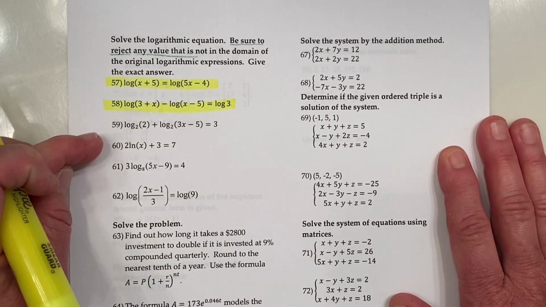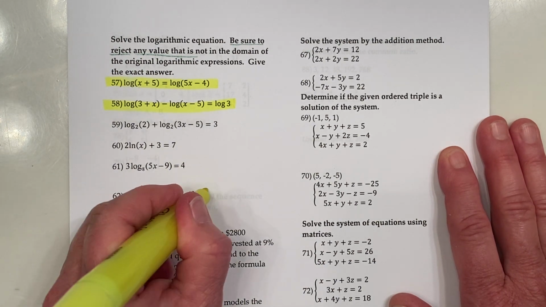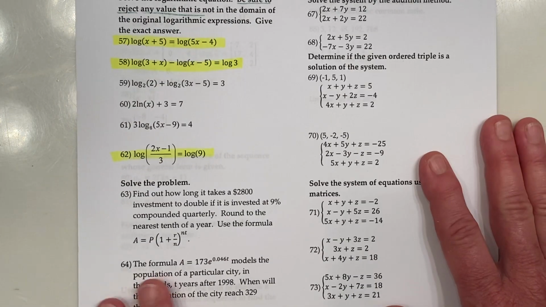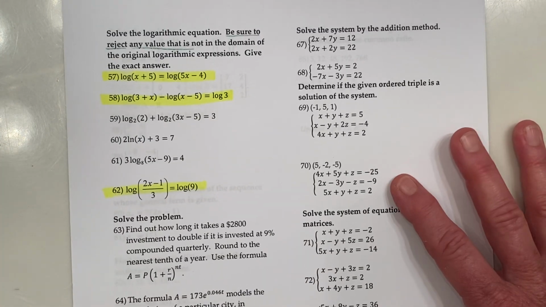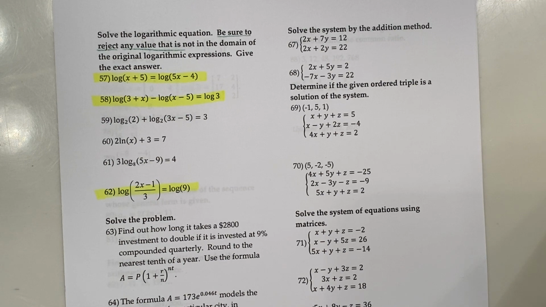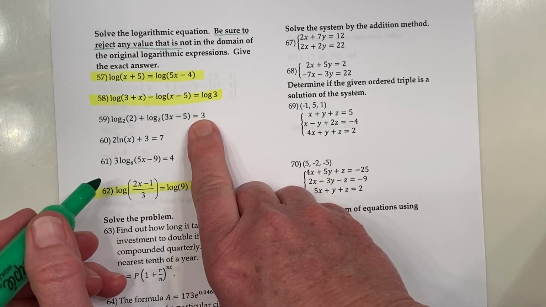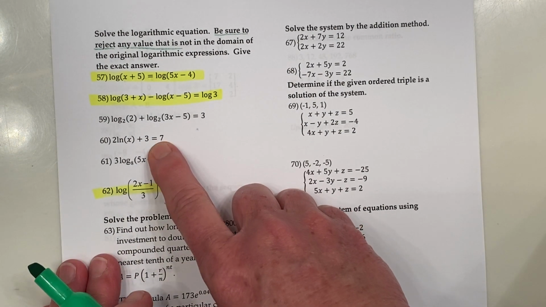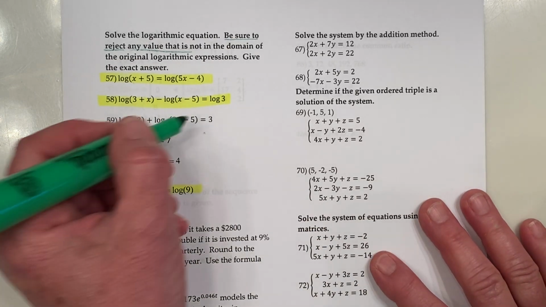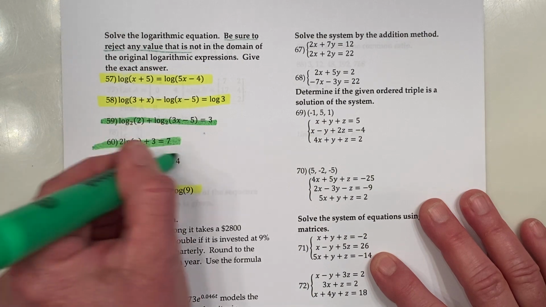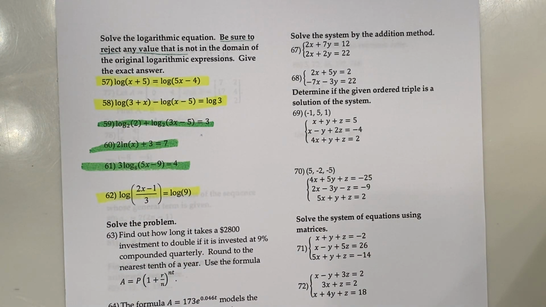Then I see that 62, we have an expression here and an expression here, and they both have logs. What I've highlighted in yellow, those 3 log equations, will be solved with one strategy. Look at the unhighlighted other 3 problems. Notice that 3 doesn't have a log expression, 7 does not, neither does 3. Notice that 4 does not have a log expression. So these 3 are going to be solved with the other strategy.